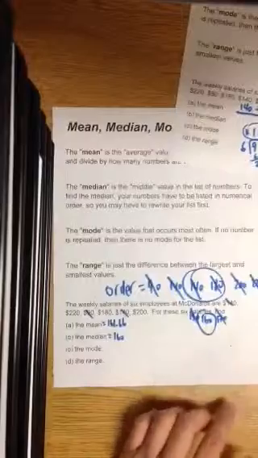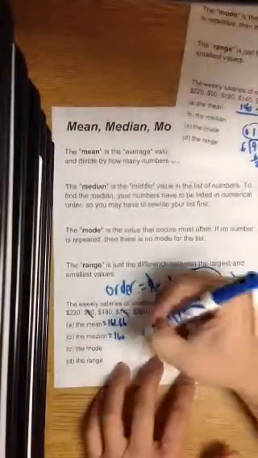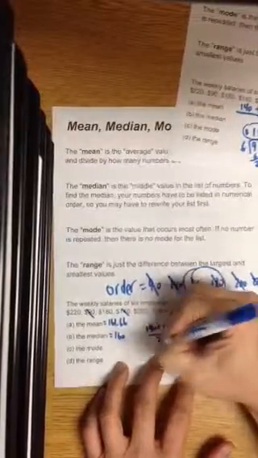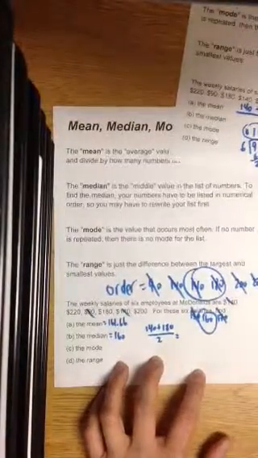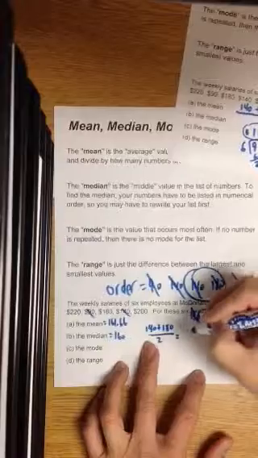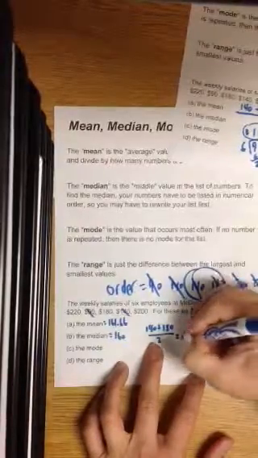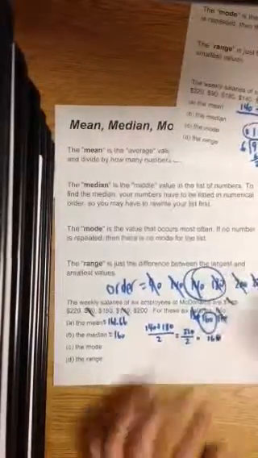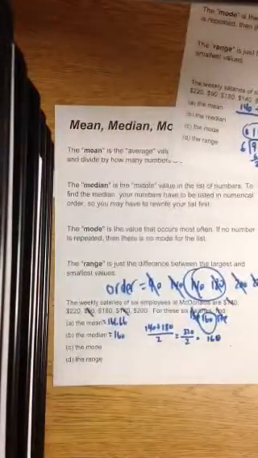Another way to do it is to find the halfway point of these two numbers. You add up those two numbers that are in the halfway point, divide by 2. That's just like average again. So 140 plus 180 is 320. 320 divided by 2 is 160. So the halfway point is 160.